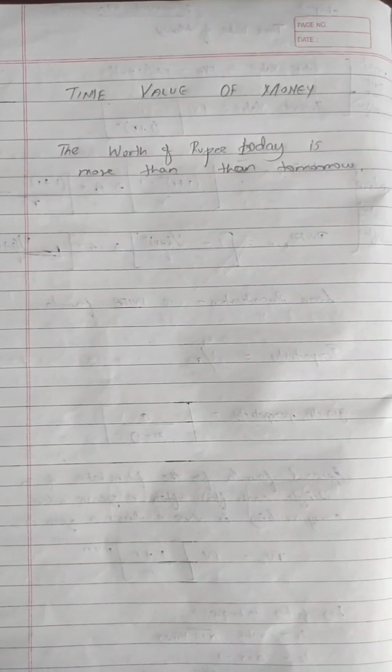Today, we will be dealing with the time value of money chapter. Have you ever experienced buying a chocolate for rupees 1 today which you bought for 50 paisa a month ago or a year ago? Why so? Have you ever given a thought about it?